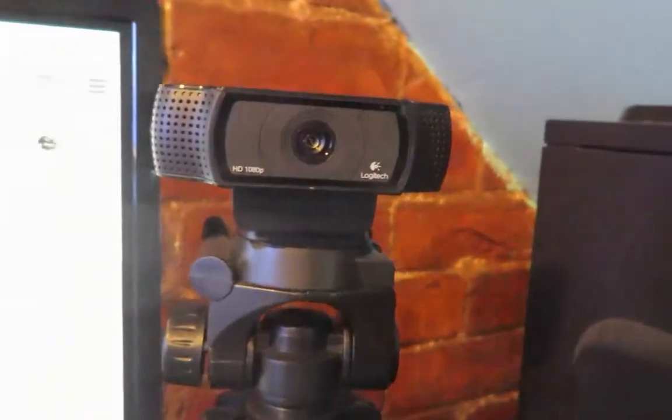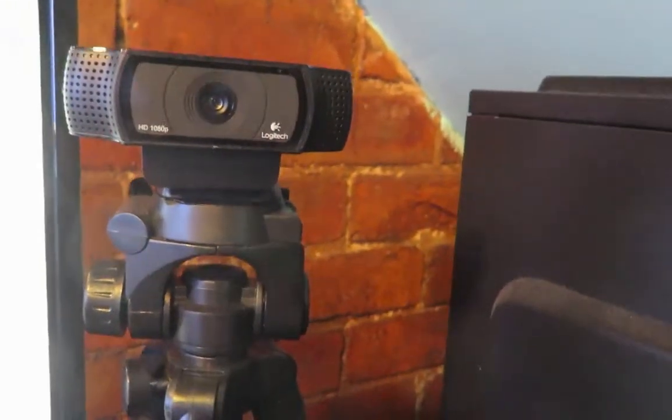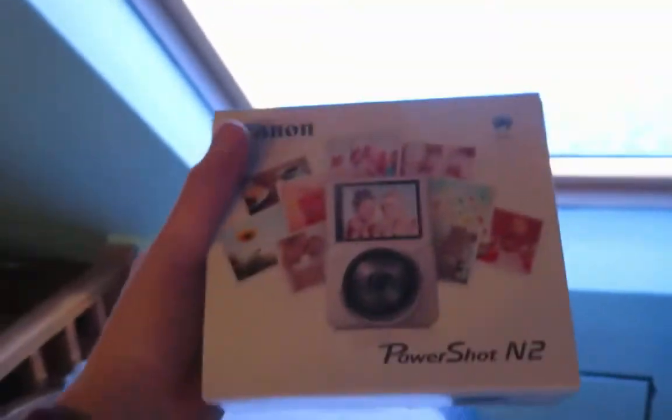Recording the camera, I use, is that even the way to put it? I don't know. For recording camera, I use the Logitech, however you say it, this little HD webcam for some of the time. That's a really good webcam. But the majority of the time I use what I'm using to record this, which is this bad boy. It's the Canon PowerShot N2.